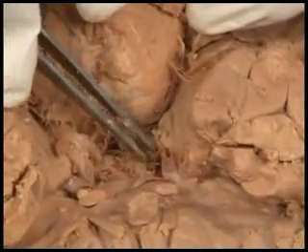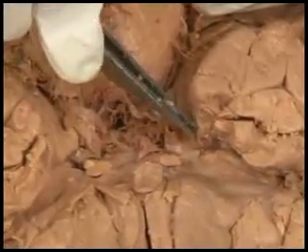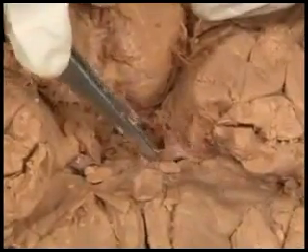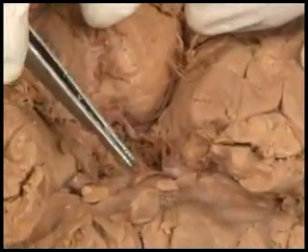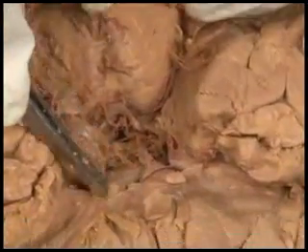The posterior communicating branch, internal carotid artery, middle cerebral artery, the anterior cerebral arteries. The two anterior cerebral arteries are united to each other by an anterior communicating branch. So we have this hexagonal circle at the base of the brain.